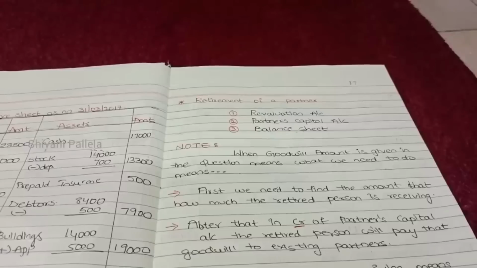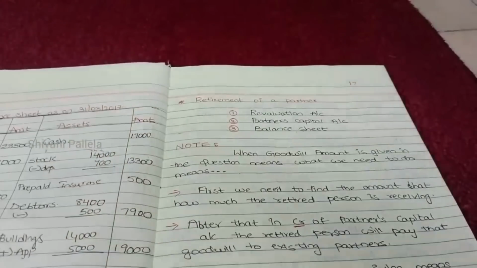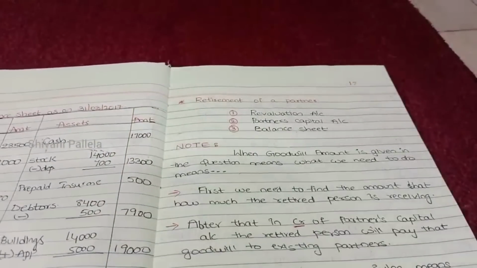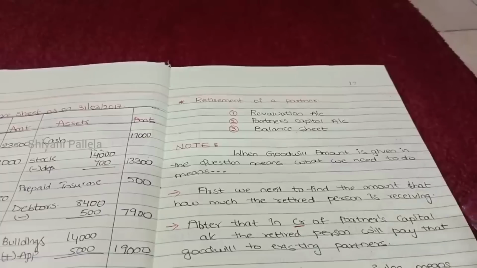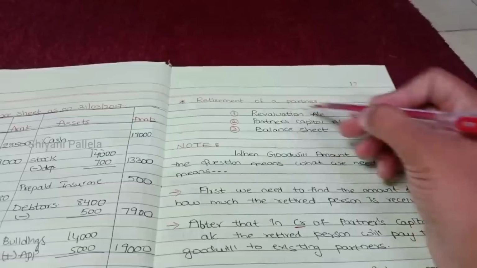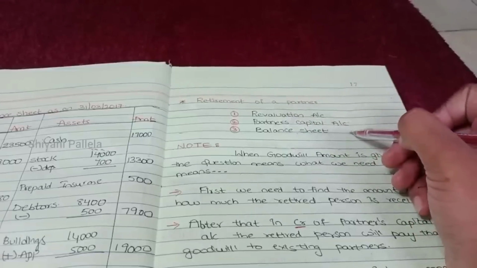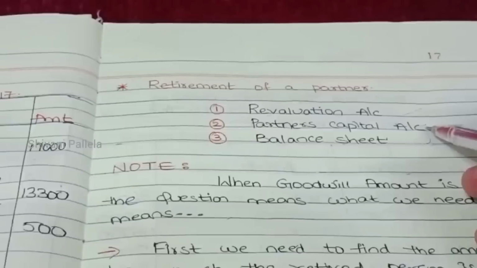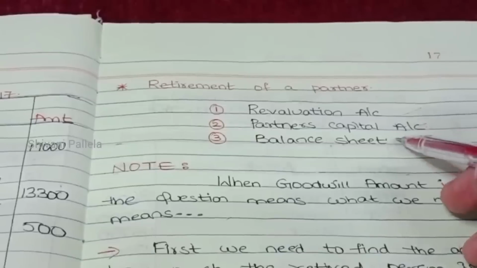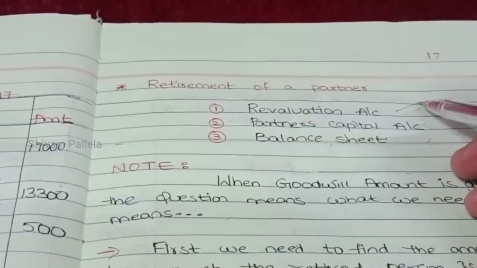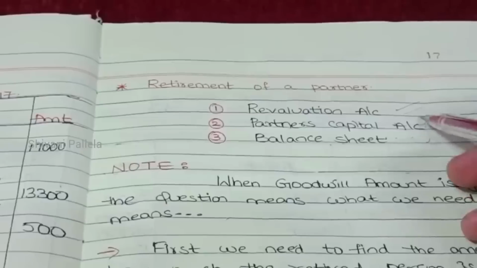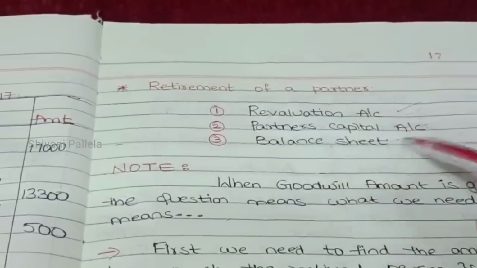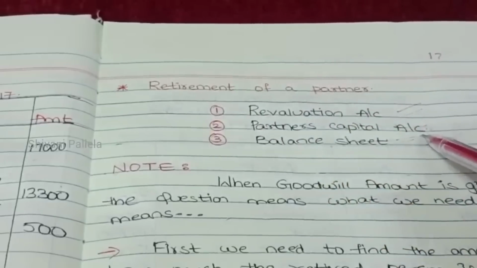Students, now we will discuss retirement of partners. Retirement is also a simple thing if you know the admission of a partner. So as in admission, in retirement we will make only three accounts: the revaluation account, the partners' capital account and the balance sheet. The revaluation account is the same, the balance sheet is also the same, but only in the partners' capital account we will learn new things, okay.